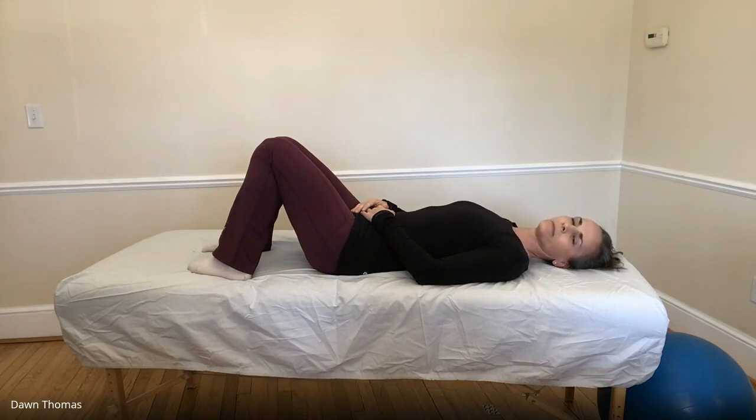turn, just doing gentle rotation without the pressure of gravity. And I can do some repetition with very little effort. So now gravity is kind of helping me turn my head.